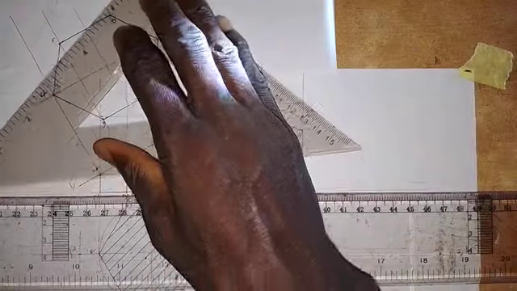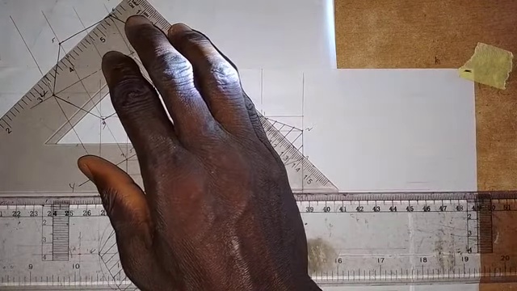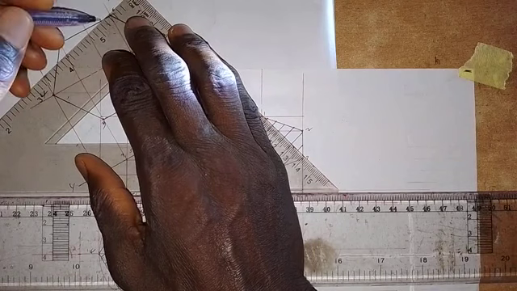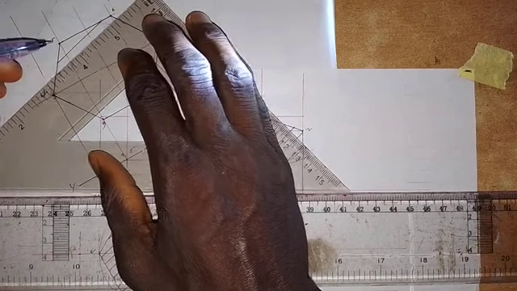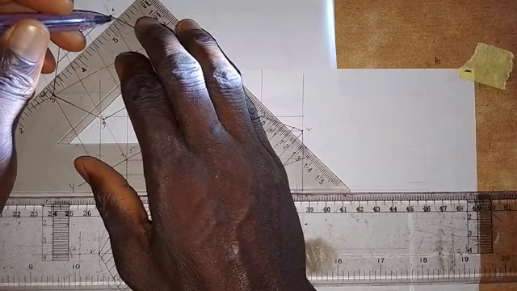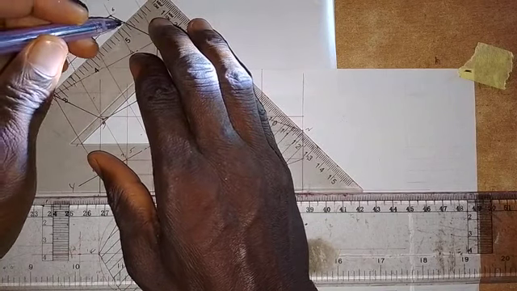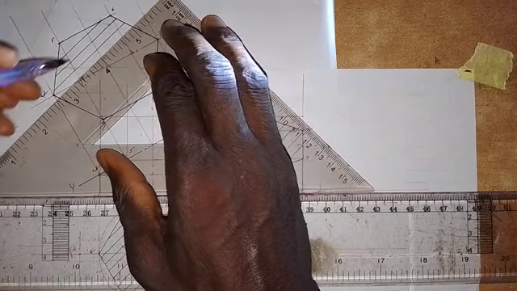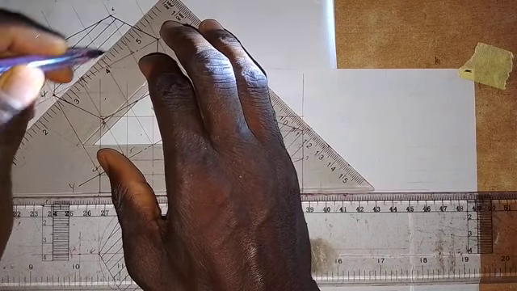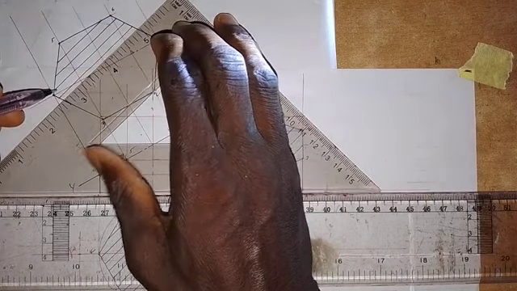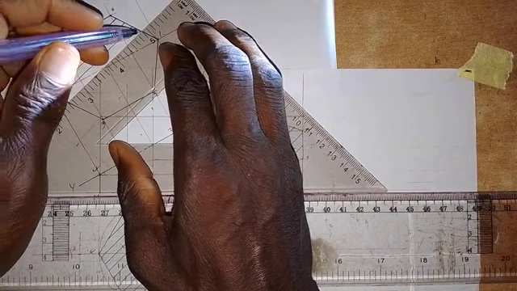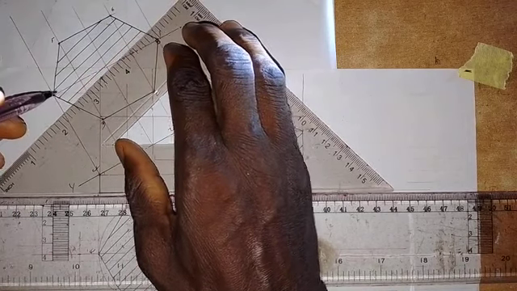This is the true shape. With my 45-degree set square, I'm going to hatch the surface as we did in the plan and also in the end elevation. As I said, the hatching lines are drawn with thin continuous lines, and they must be equally spaced. We usually use a 45-degree set square to draw the hatching lines.